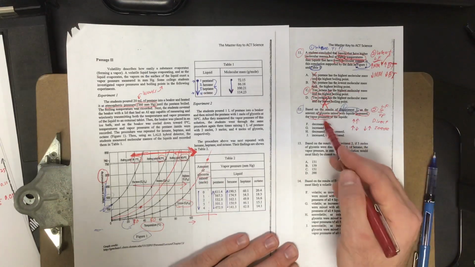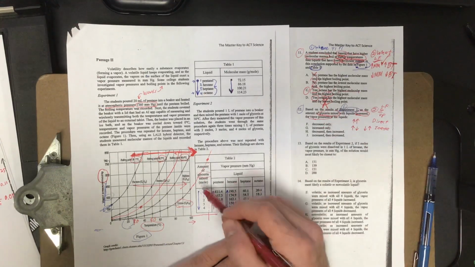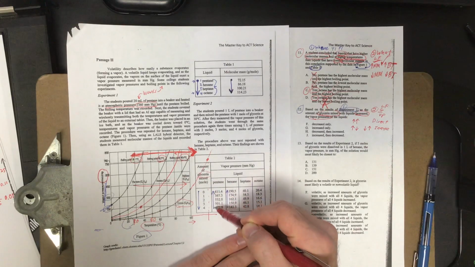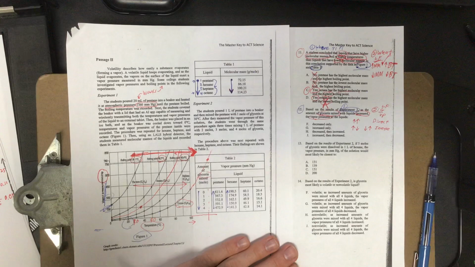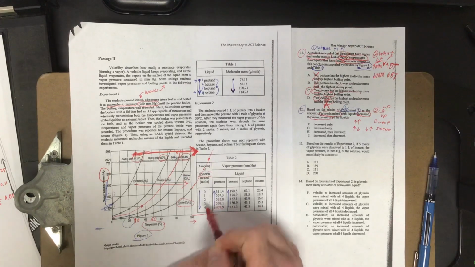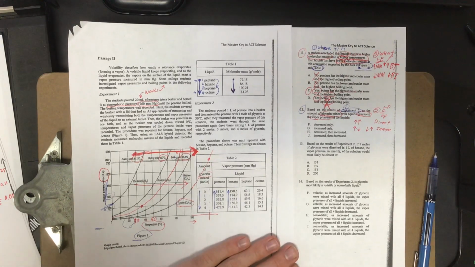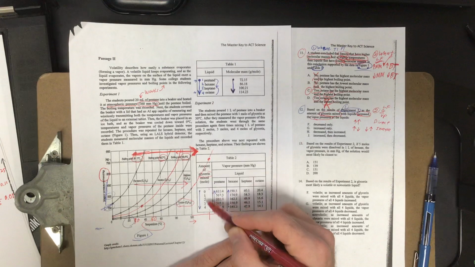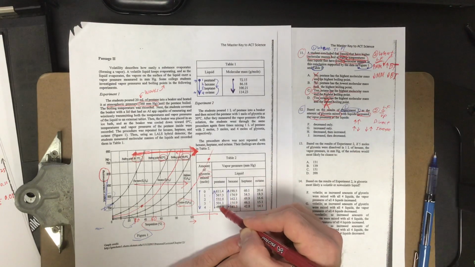So as glycerin increased, does it go in the same direction? If it goes in the same direction, that means it's increasing at the same time. If it goes in a different direction, that means it's decreasing, okay? So this one's going bigger, and this one's getting smaller.